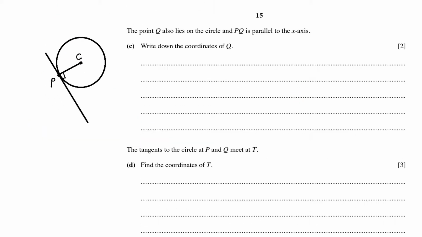Okay, so according to the information given, we have another point Q on the circle. So I'm going to say Q is maybe around here. So that's Q. And they say Q also lies on the circle, and PQ is parallel to the x-axis. So I'll draw the line PQ right here. So they say this line PQ is parallel to the x-axis. So we have the x-axis somewhere down here, maybe, or wherever it is. So that's the x-axis. So we will have the y-axis maybe also somewhere around here. So this is just a sketch to help us understand the question better.